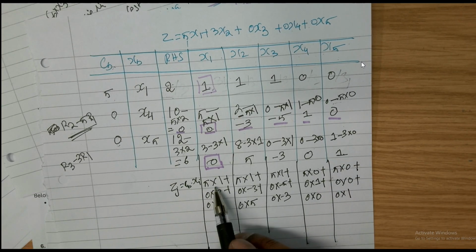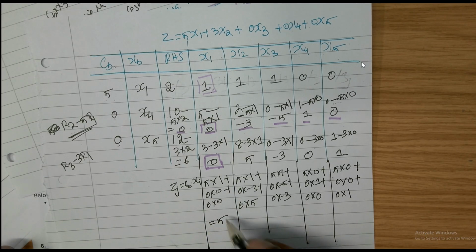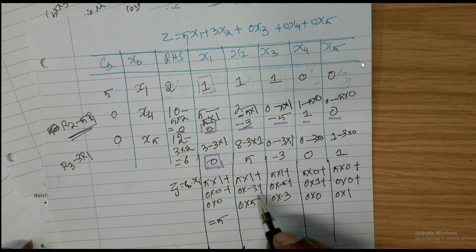So what's this value? This makes it 5, isn't it? Yeah, 5. And this is again 5, isn't it?